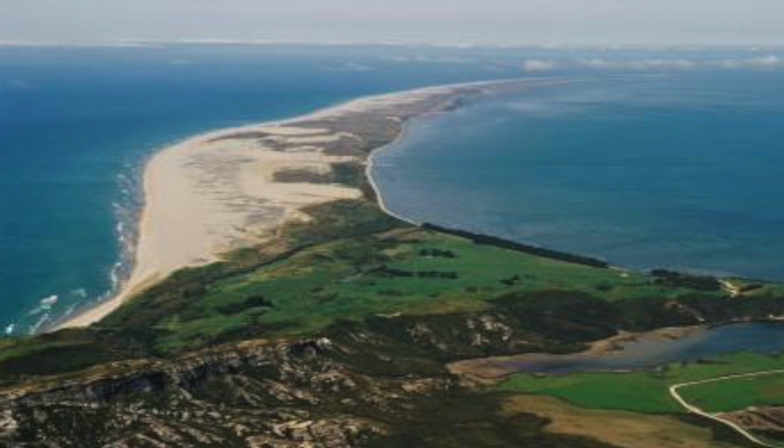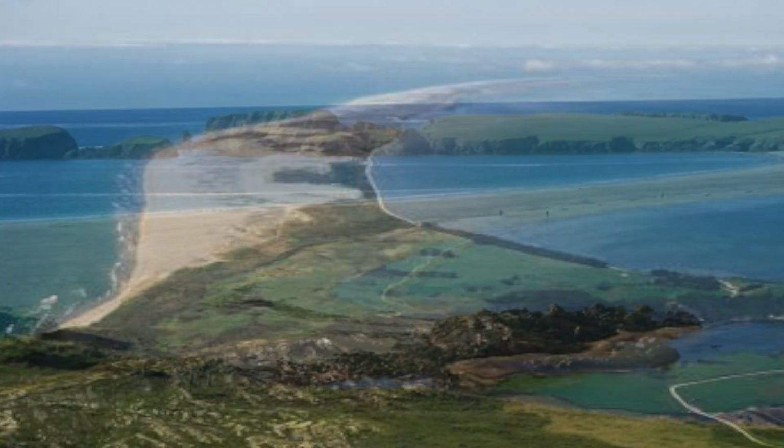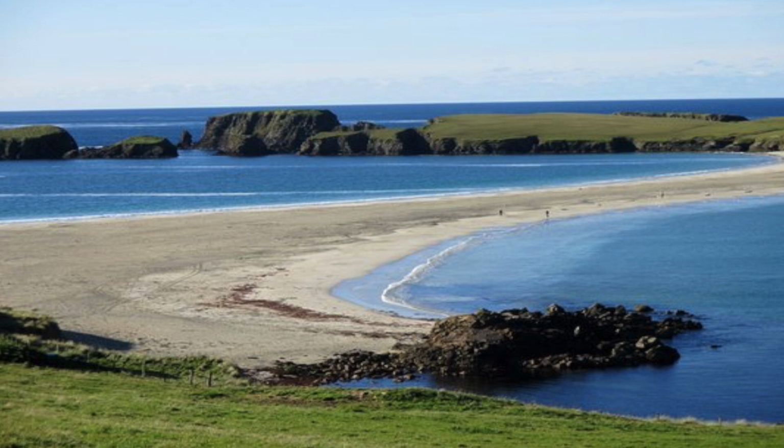Connecting bar. Connecting bars are formed when bars are so extended that they either join the headlands or two islands. The island connected with the coast by a bar is called a tied island.